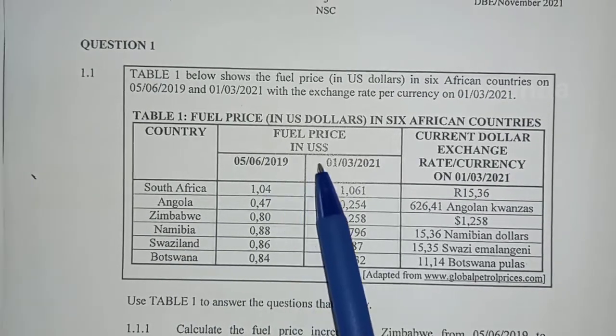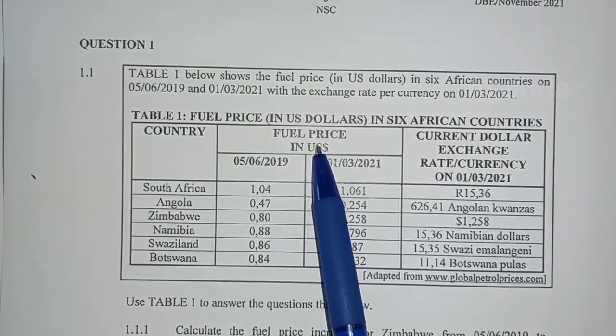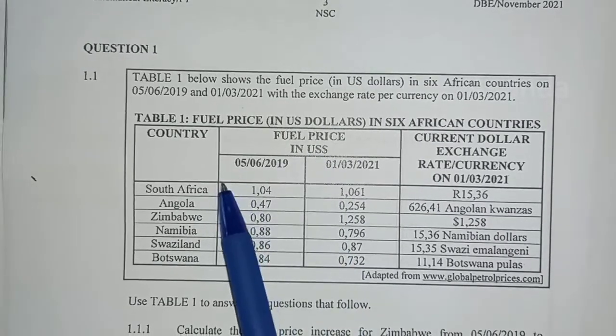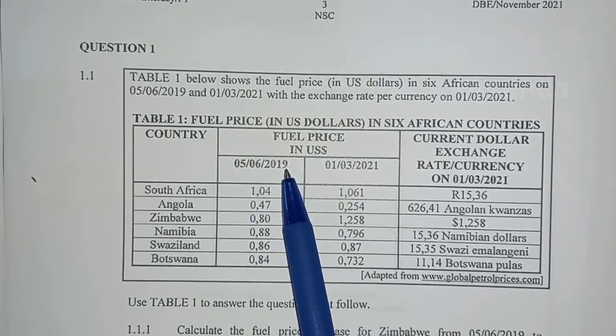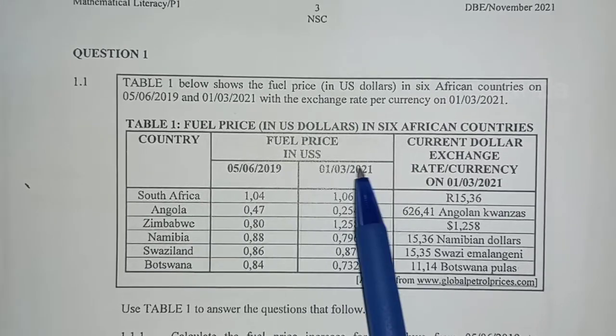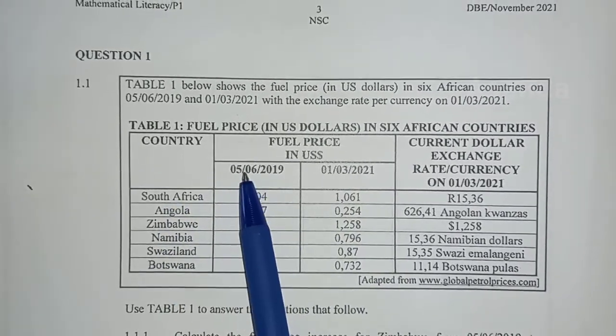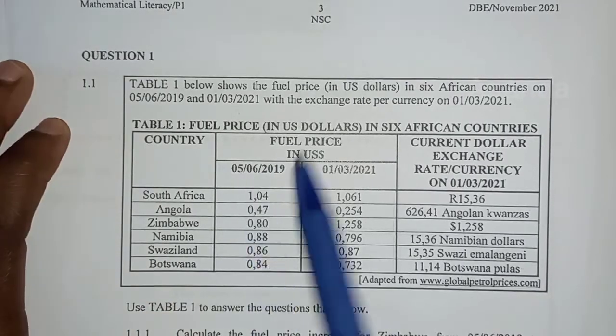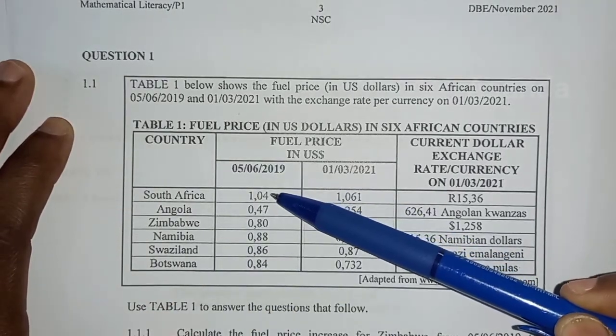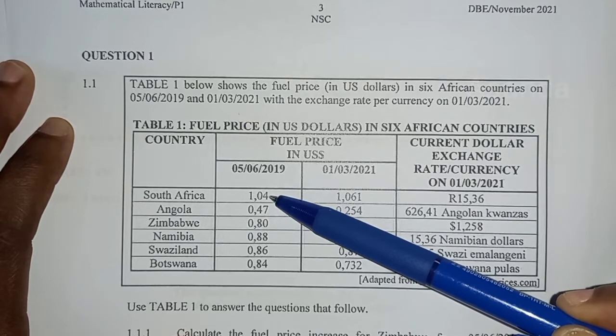And then here they're saying fuel prices in dollars on the 5th of June 2019 and then on the 1st of March 2021. So in South Africa, on the 5th of June 2019, the price of fuel was $1.04.